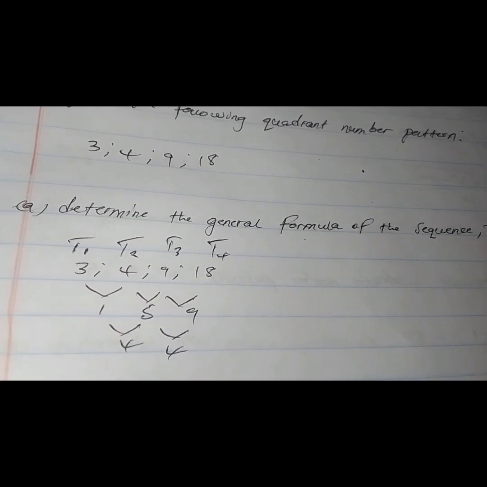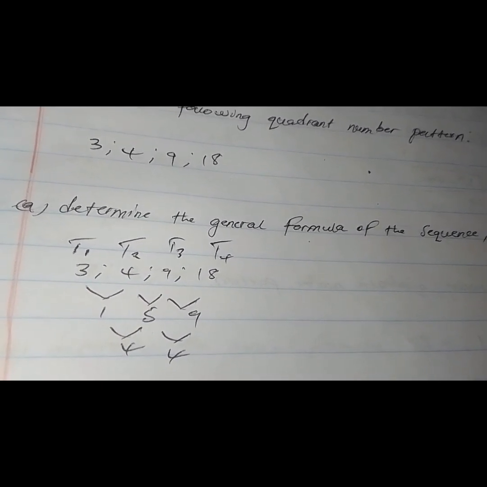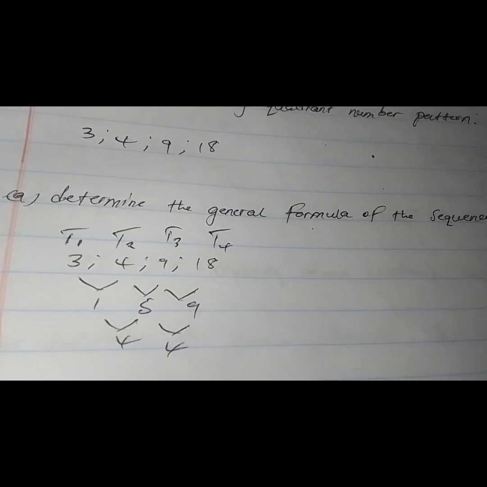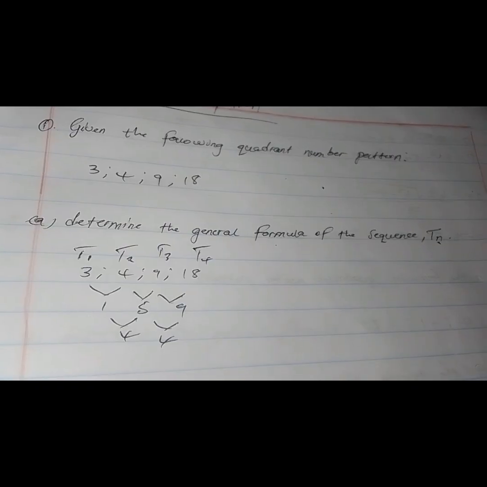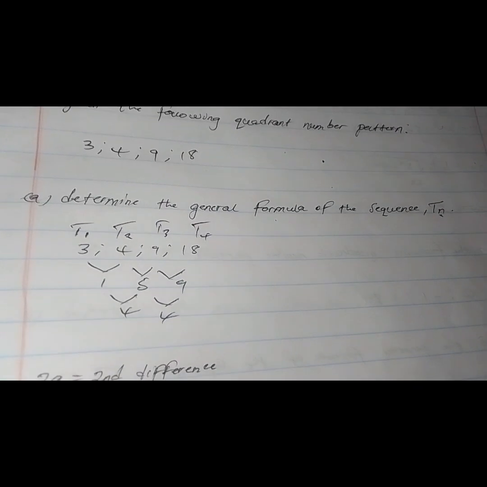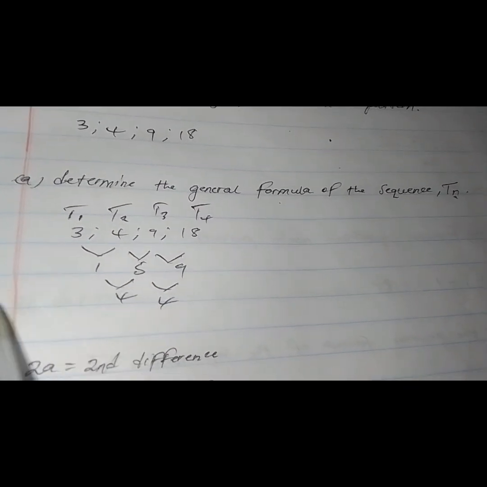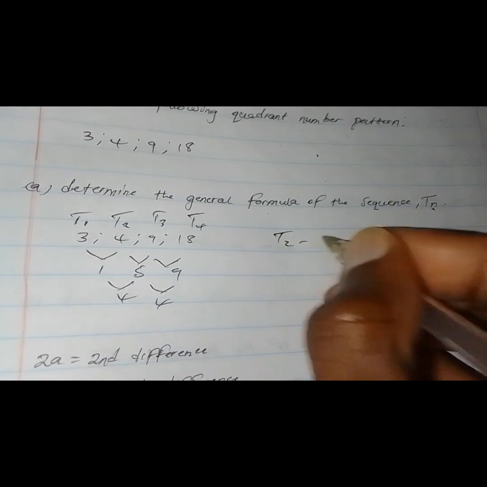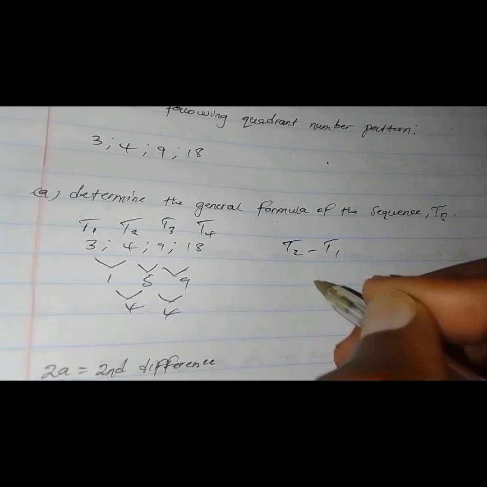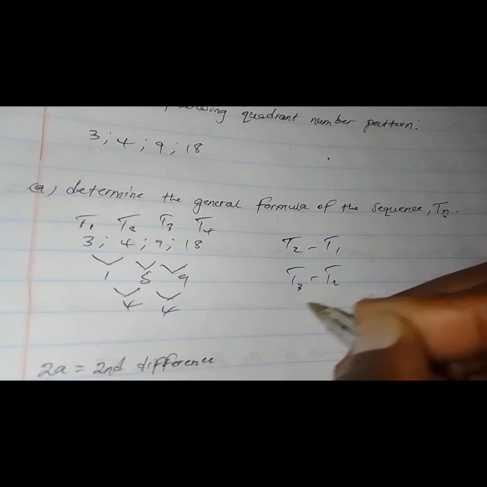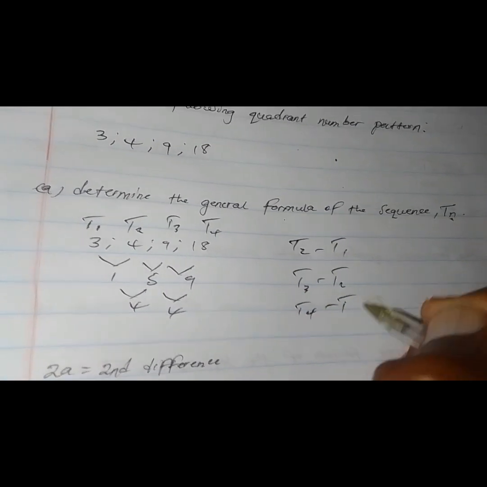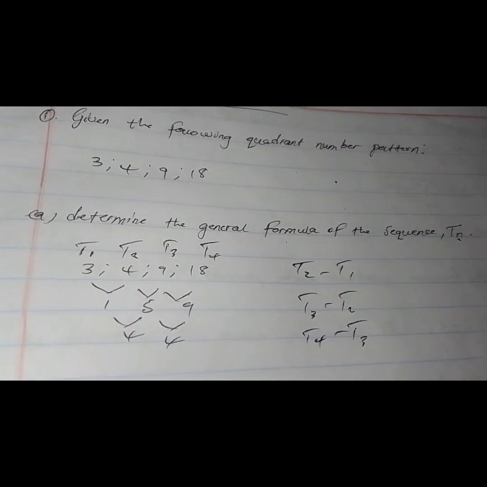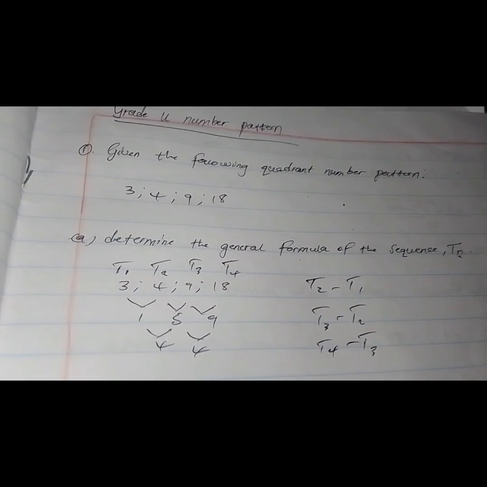It represents your term. If you want to find the value of your term 1, let me not go any further, because I'll still explain these things further, but let me just show you how we do this. We're saying T2 always is like this: T2 minus T1, T3 minus T2, and T4 minus T3. This is how we deal with the sequences, our number pattern. This is just a grade 11 revision.